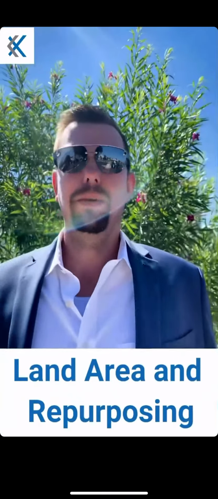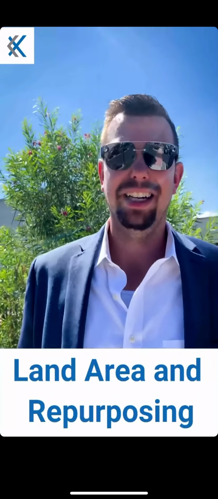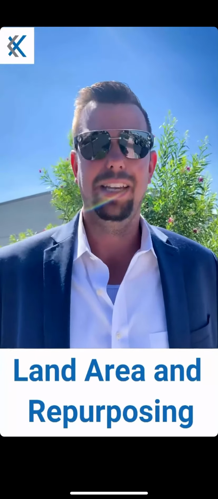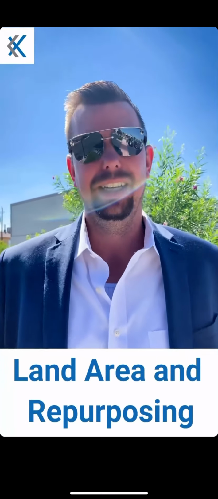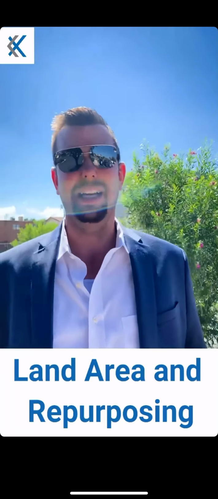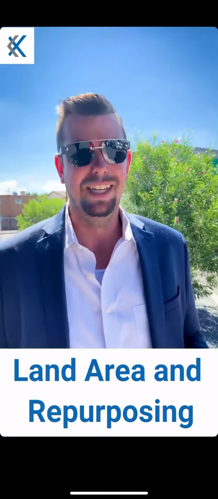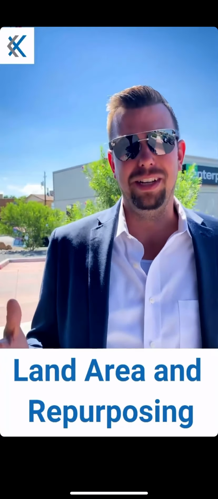So when most investors are looking at a real estate investment, they're really just analyzing risk and what they can do to mitigate that risk. So one thing to really understand and look at when buying an investment property is, what do I do if the tenant or the guarantor that I have leaves? What land area do I have?